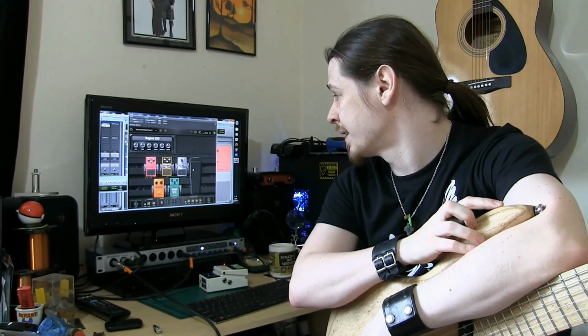I'll do some more in-depth videos on this later, but this is just a quick first look at what Bias are doing with their effects system, and it's utterly fantastic.